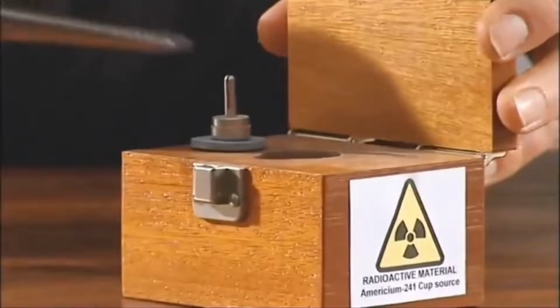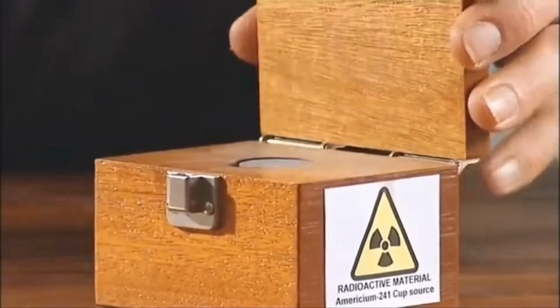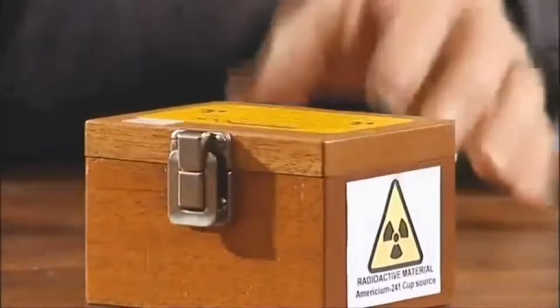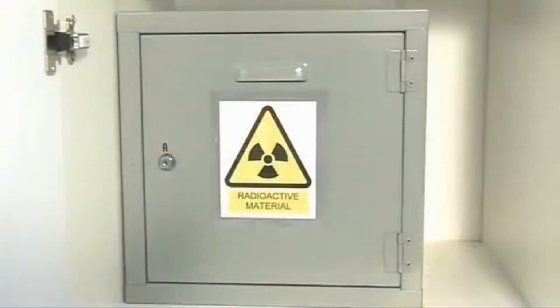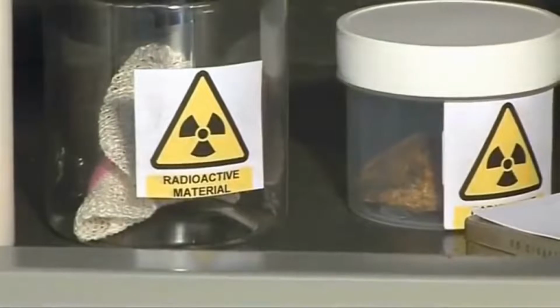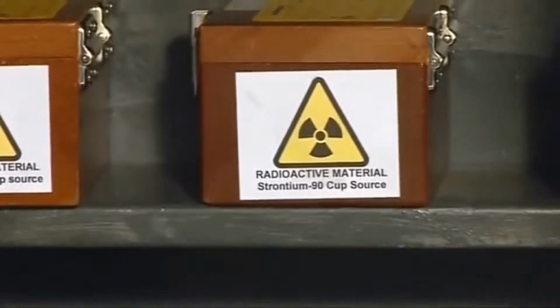When I've finished, I replace it back into the lead container, put the lead lid back on again, and ensure the source is back inside. The most important thing is that the radioactive sources are kept secure, and that they're kept in a steel container so that in the event of a fire, the radioactive material would be contained safely within that. If you'd like more information on handling radioactive sources, speak to your head of science or contact CLEAPSS.